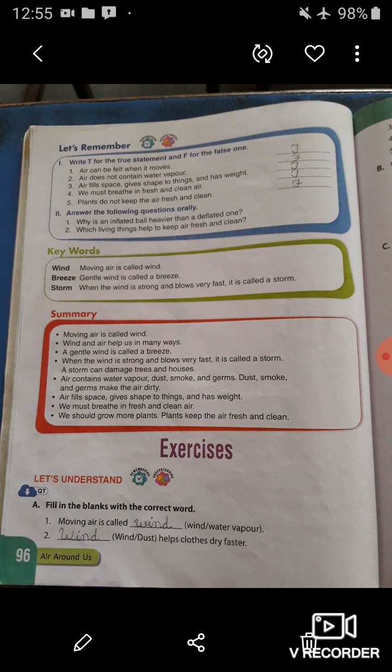So students, you know very well, plants help to keep the air fresh and clean. Now let's come to the keywords. Wind. Moving air is called wind. The next one is breeze. Gentle wind is called a breeze. Now the last keyword is storm. When the wind is strong and blows very fast, it is called a storm.